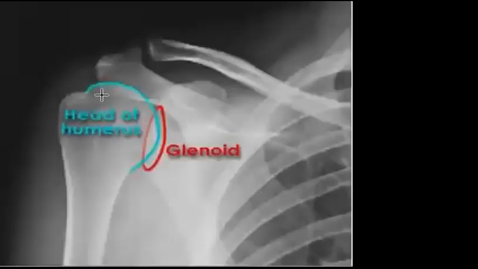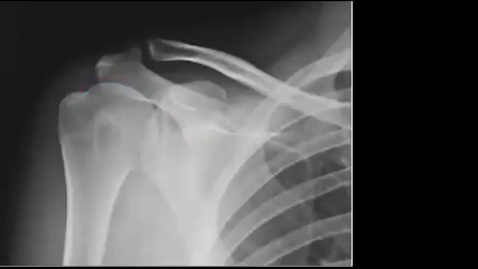Okay, we saw these cases already, so for you it will be like some revision, but it's important. And you remember when you talk about the shoulder dislocation, the normal alignment between the humeral head and the glenoid should be like this, at the same level.